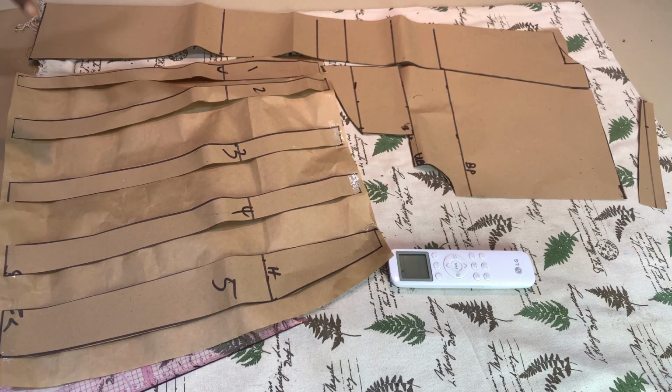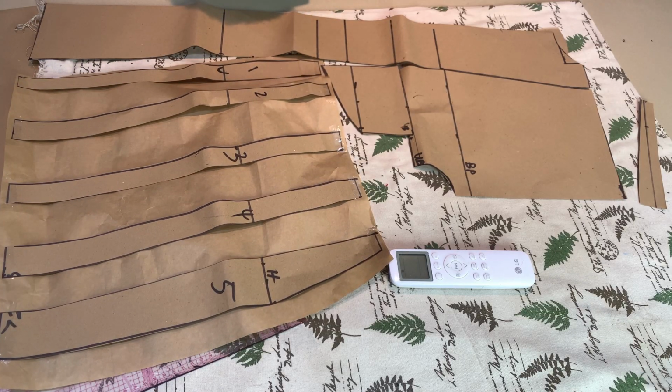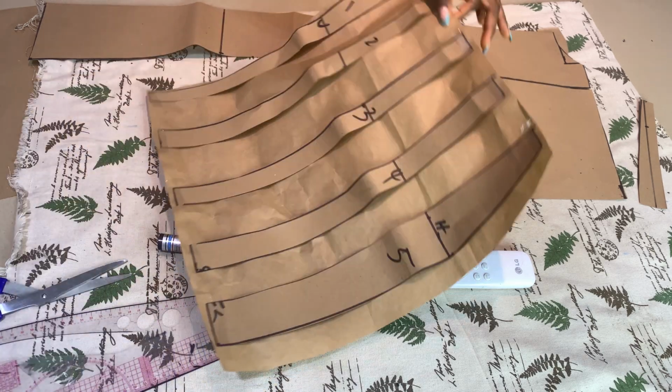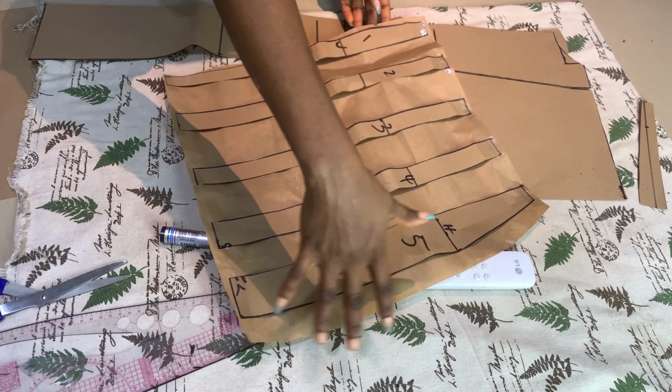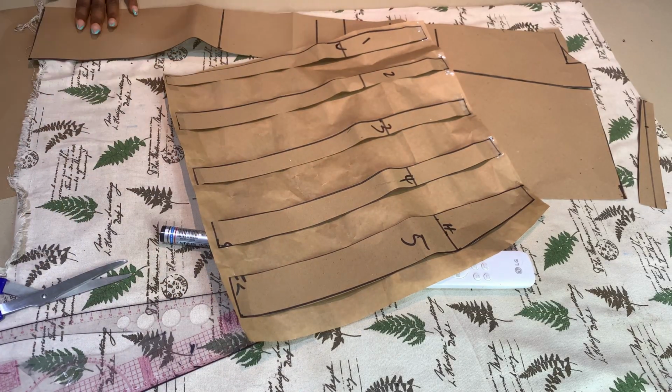So this is what it's going to look like when you finish joining all these sides that we cut off. You now pleat on it. After pleating it, you also pleat the back, then you join the side seams together.